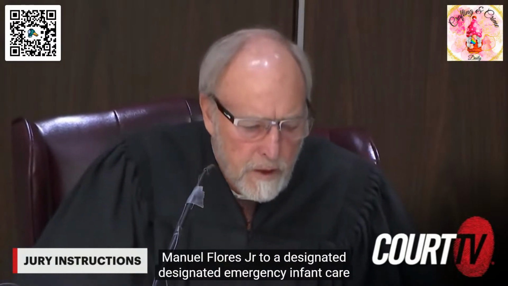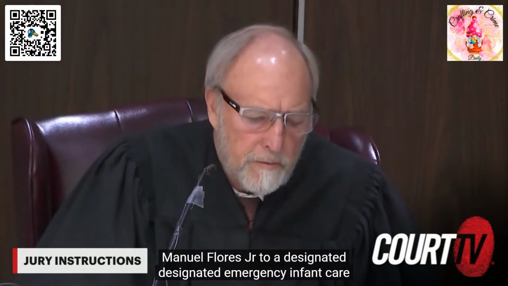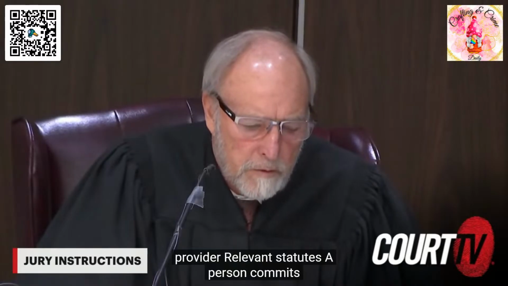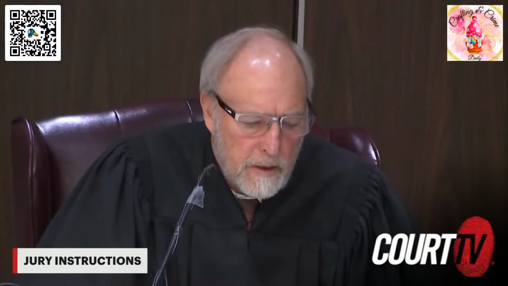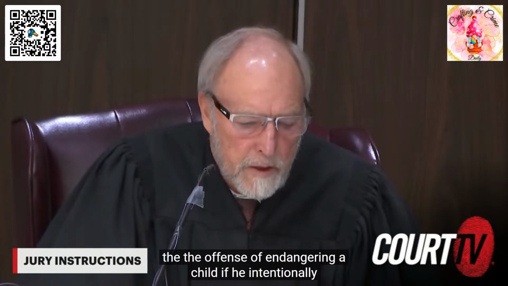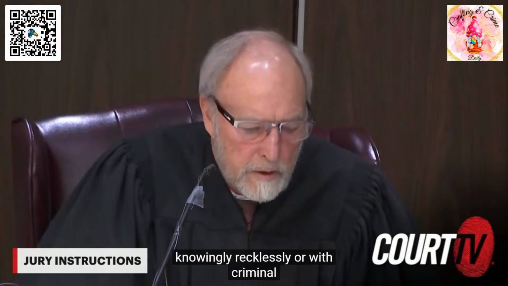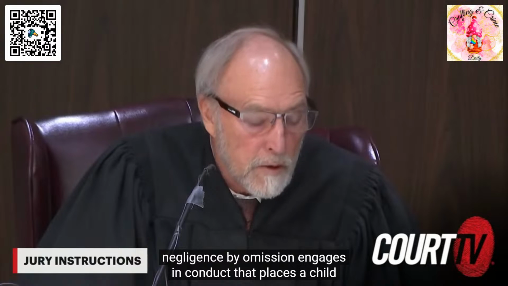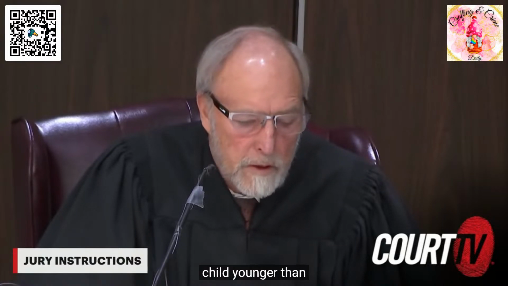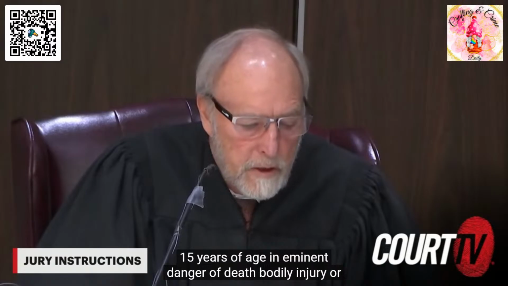Relevant statutes. A person commits the offense of endangering a child if he intentionally, knowingly, recklessly, or with criminal negligence by omission engages in conduct that places a child younger than 15 years of age in imminent danger of death, bodily injury, or physical or mental impairment. A person commits an offense by omission only if the person has a duty to act.